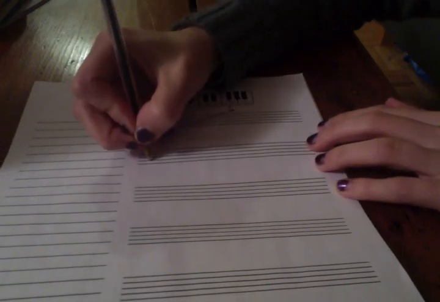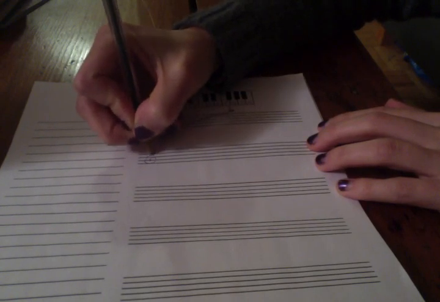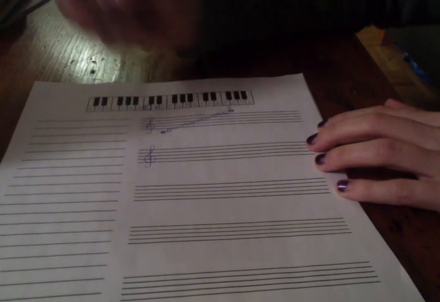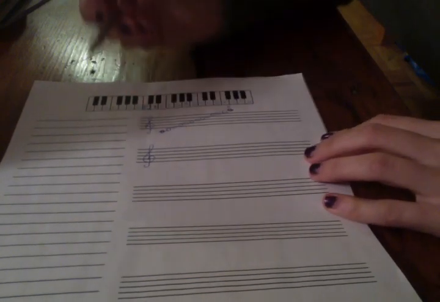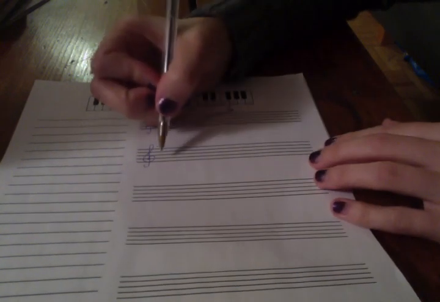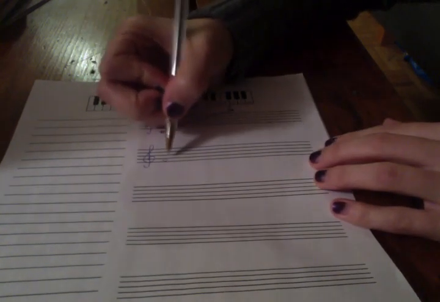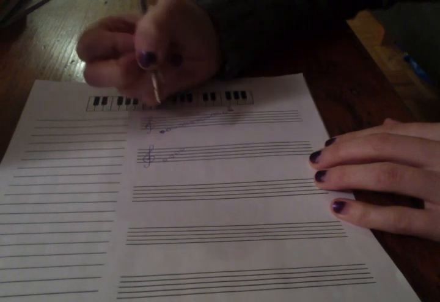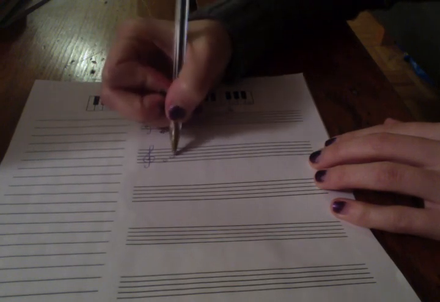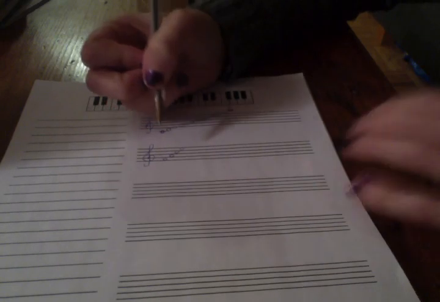So I'm going to do another treble clef here. Okay, not bad for sideways. A little different though. So the first trick is learning the spaces. And instead of counting, there's a trick for this.